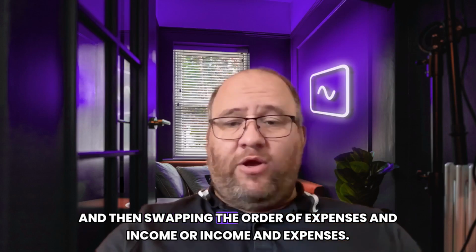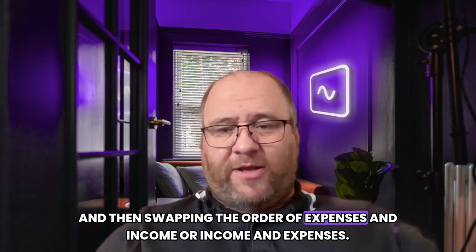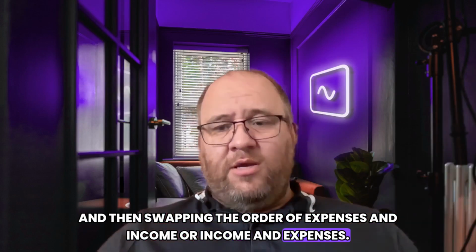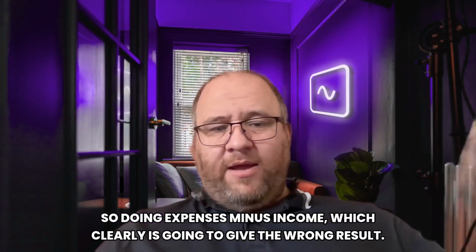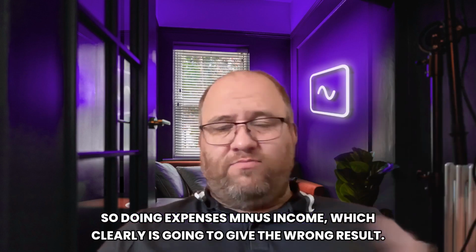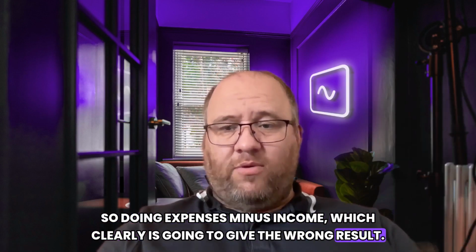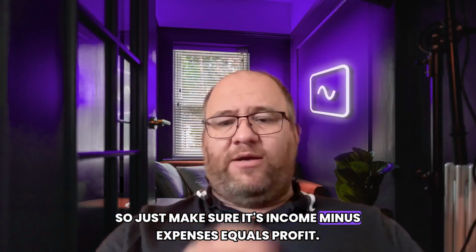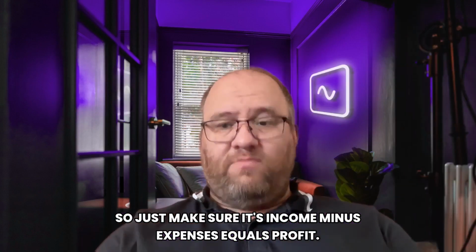And then swapping the order of expenses and income, or income and expenses. So doing them the other way, doing expenses minus income, which clearly is going to give the wrong result. So just make sure it's income minus expenses equals profit.